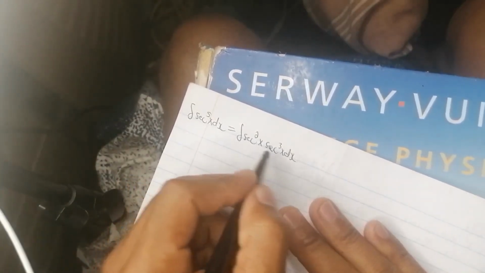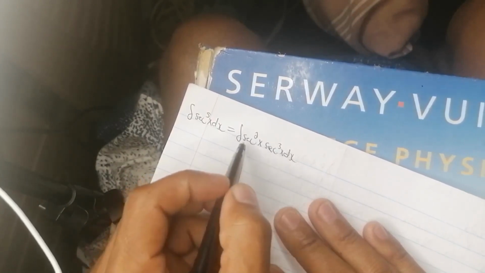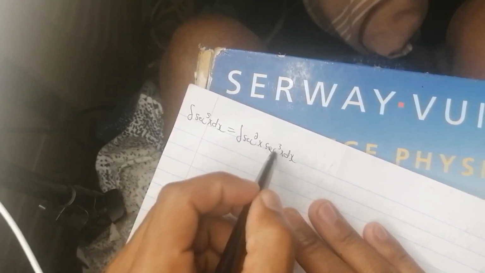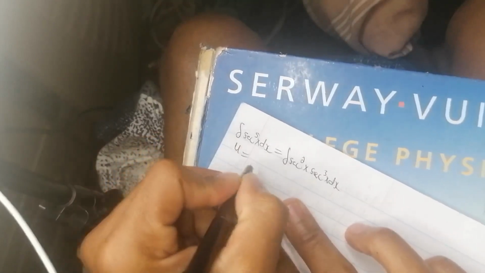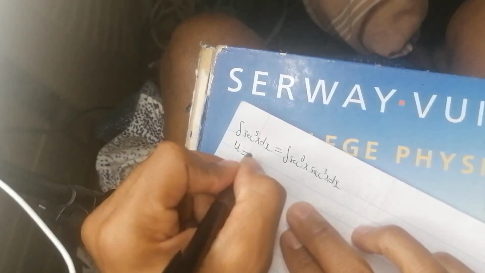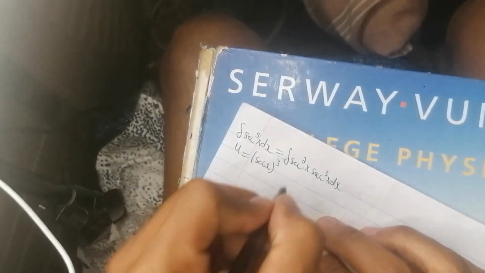So after I have written this in this way, then what is it that I can do? I know the integral of this, so I can differentiate this one. So this is u, this is v prime. So my u is equal to, this can be rewritten as sec x to the exponent of 3.